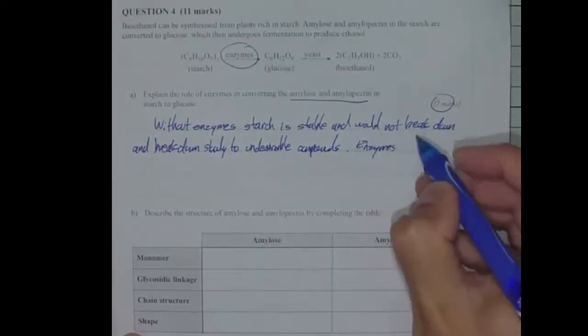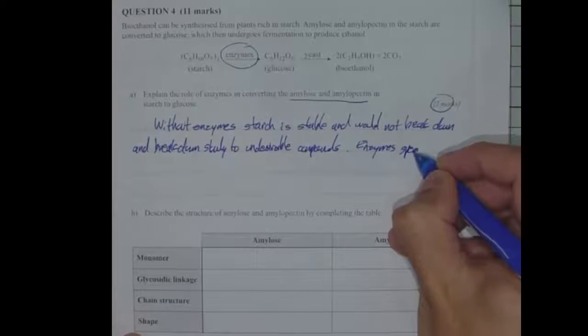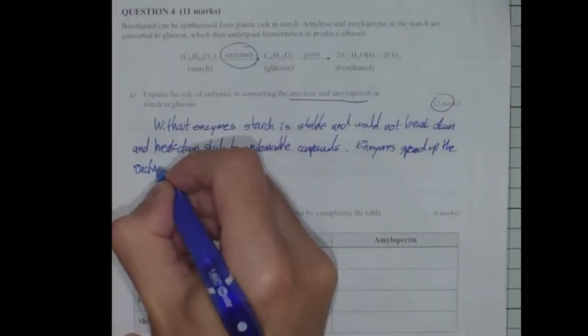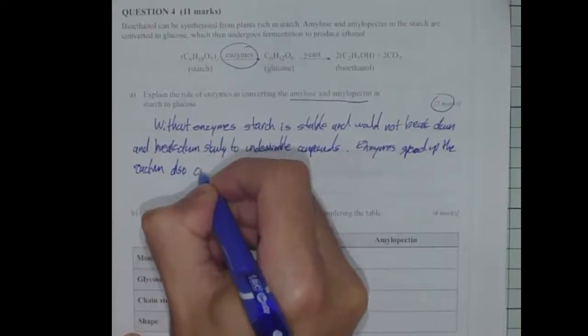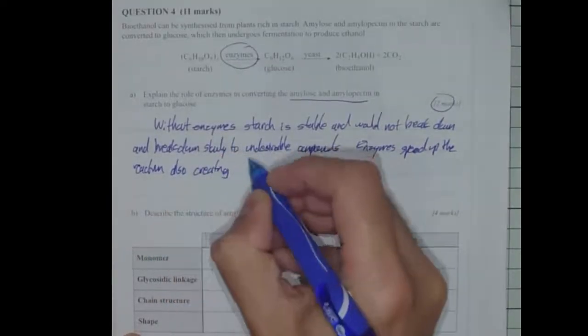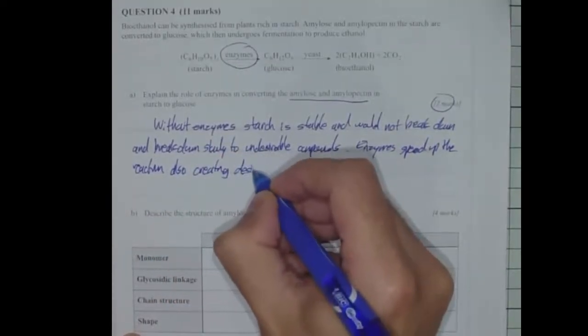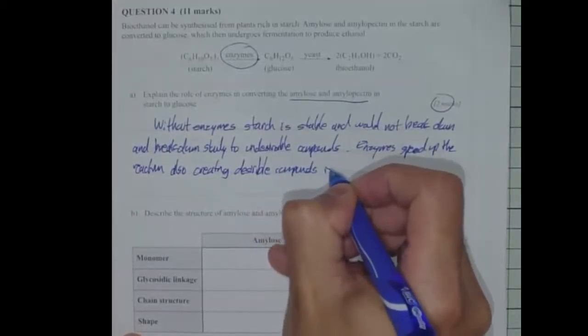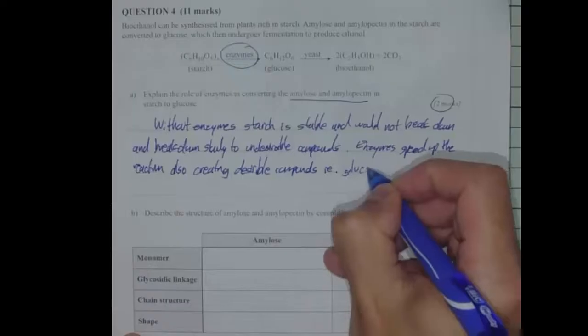Enzymes speed up the reaction, also creating desirable compounds, i.e. glucose.